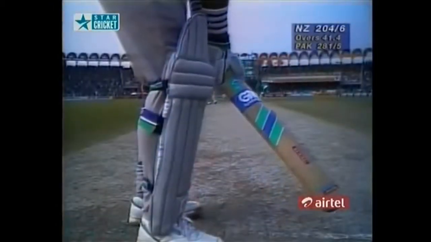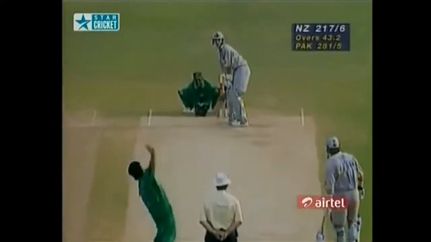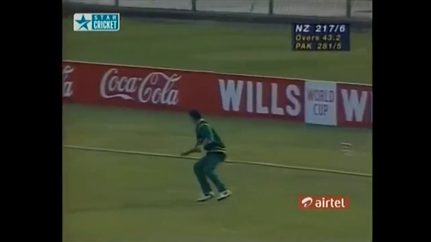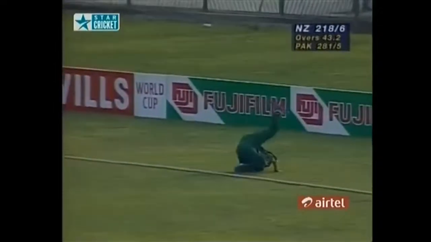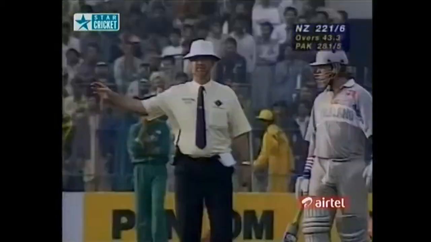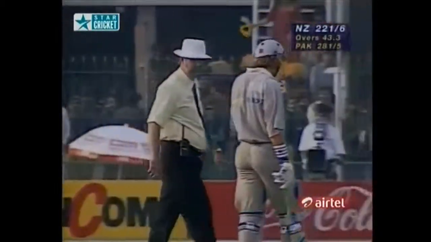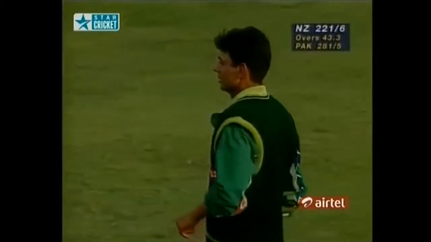Yes, I'm afraid that wasn't very well kept by Rashid. Again, Parore hitting that down to backward square leg, another bad bounce, and that's 4 more. So the pressure goes on the Pakistan field, and at the moment they're not responding. Well, we have been talking about having a close finish. Pakistani field is contributing to it.